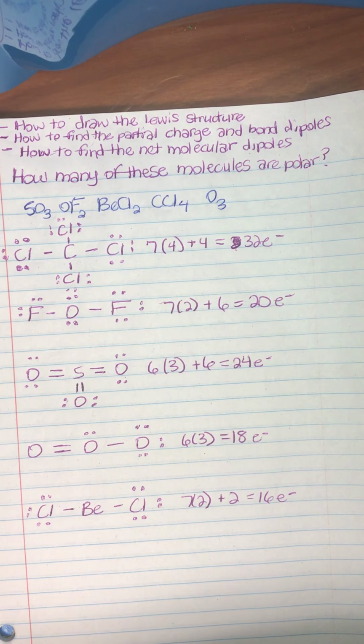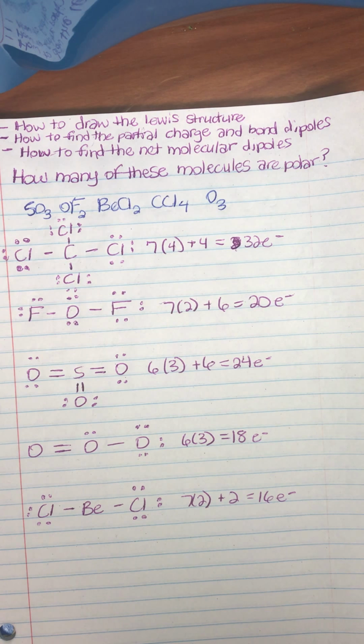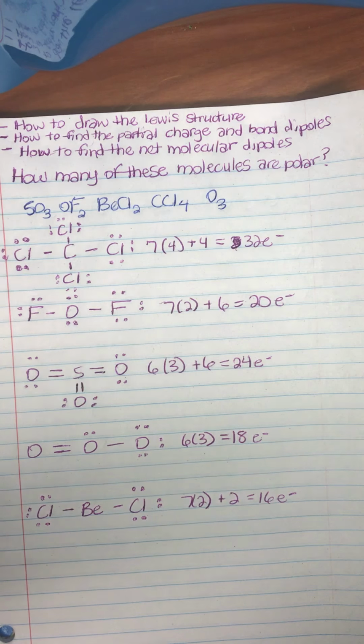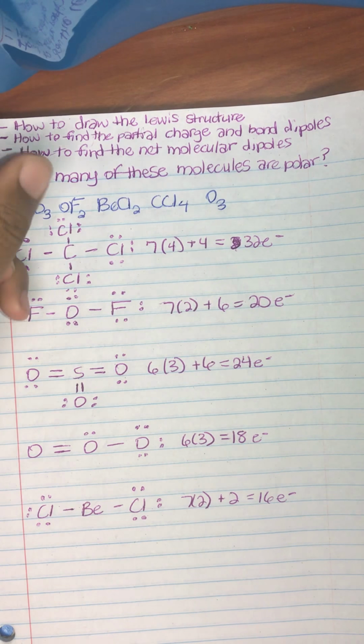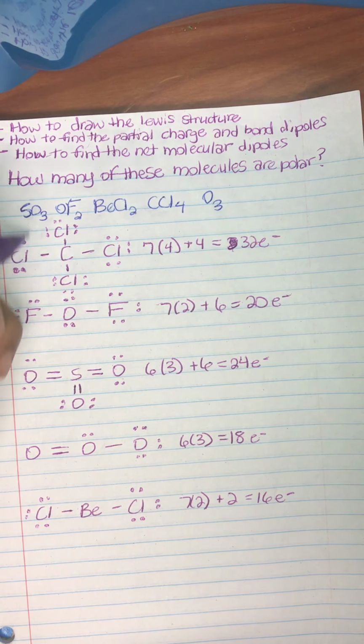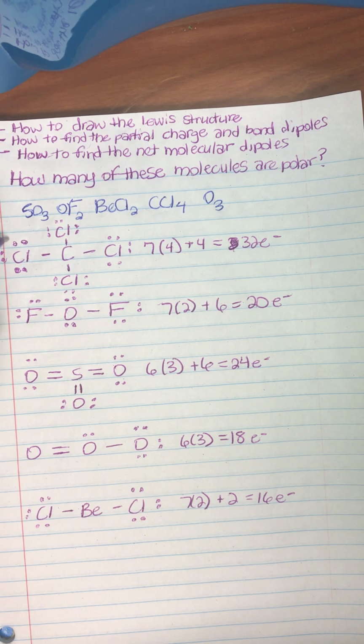Okay, then we're going to find the partial charges and the bond dipoles. For this one, you find the partial charges by seeing which atom is the most electronegative, and that one is chlorine. So you put the partial negative charge on all of the chlorines.